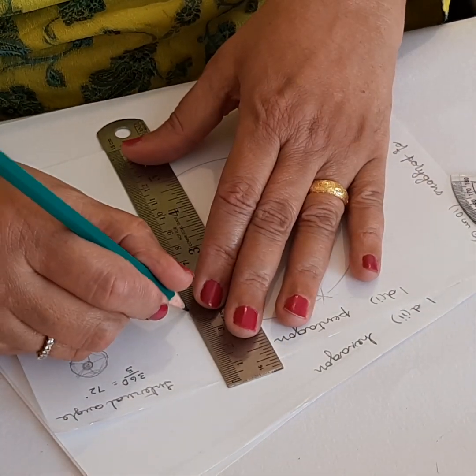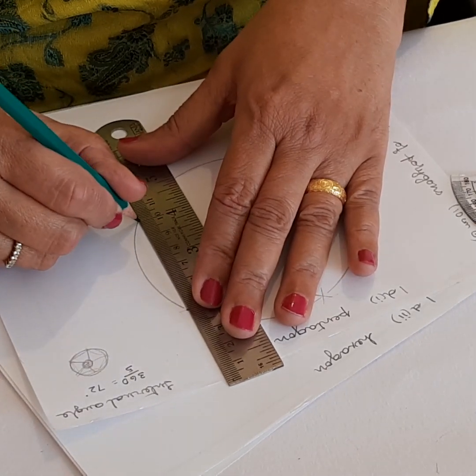Now what I do is I just join them up, and I'll get a perfect pentagon.